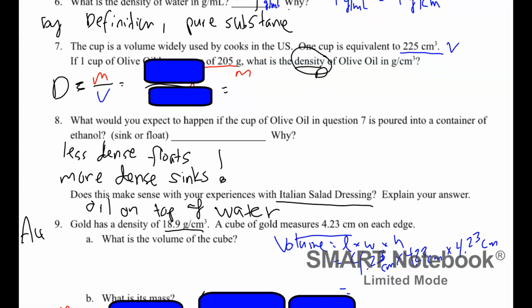Okay, question 7 is kind of like a cooking question. The cup is a volume widely used by cooks in the United States. 1 cup is equivalent to 225 centimeters cubed. That's a volume. If 1 cup of olive oil has a mass of 205 grams, so I'm given a mass, what's the density of olive oil in grams per centimeter cubed?